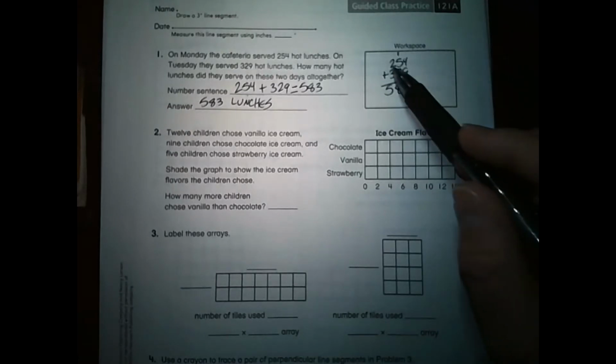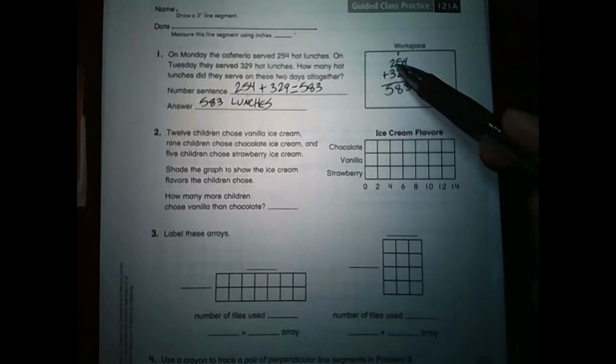Now, remember, guys, when you are doing your math like this and you're seeing that there's pretty big numbers, don't get overwhelmed by it. Don't look at it and go, oh my goodness, look at this. It's got 3 digits that we have to add together. It's okay, guys. Just do each part of the problem one step at a time, okay? Just take it one step at a time. So remember, I did 4 plus 9, and then I did 5 plus 2, and then I did 2 plus 3. I didn't go, oh my goodness, 254 plus 329 automatically equals 583. I took it a step at a time. Okay?